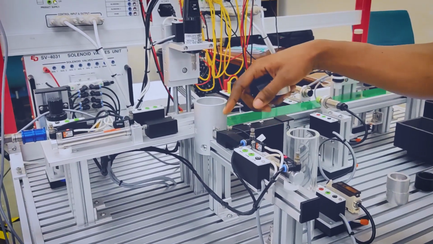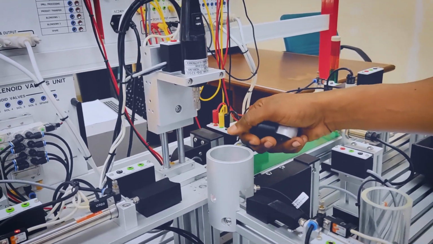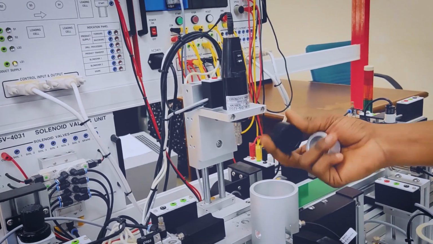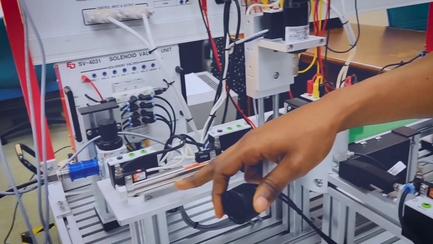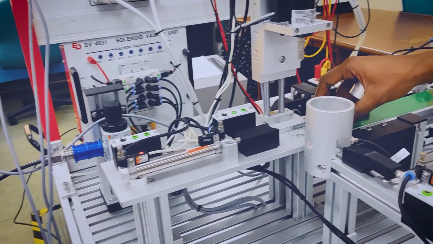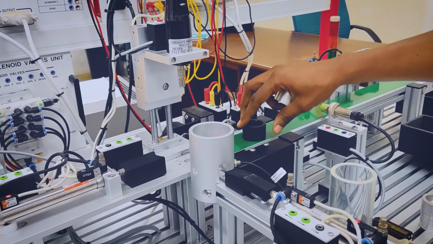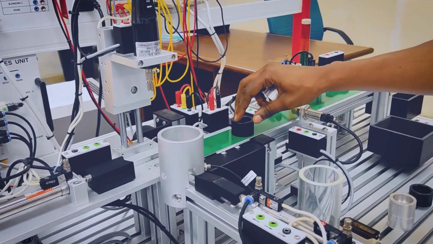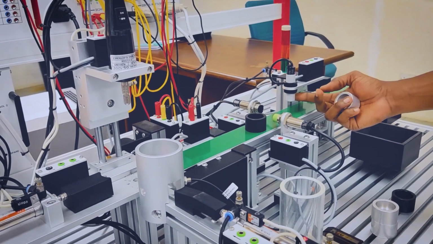This piston works on supplying the cylinders to the drilling component. Okay. And then after the components are drilled here, they're going to be pushed by the piston in order to process the cylinder. So the cylinder is going to pass through a group of sensors. Okay. This sensor here.